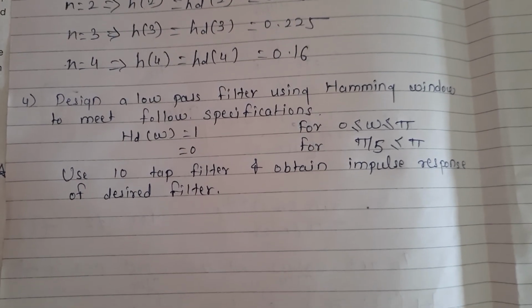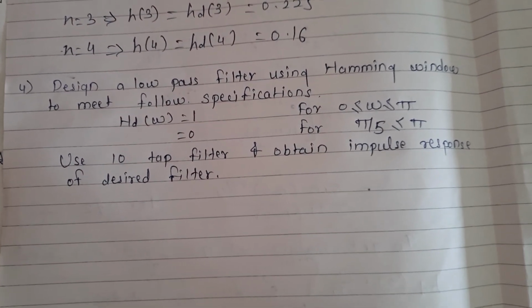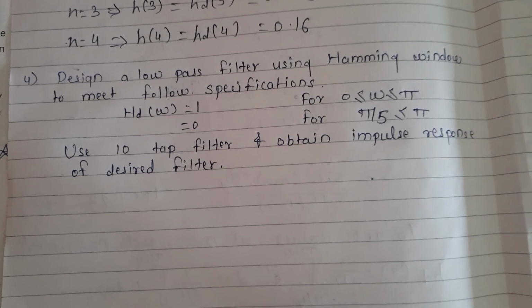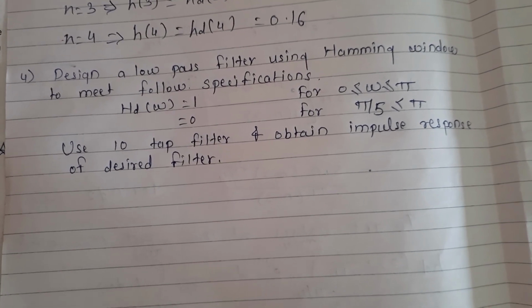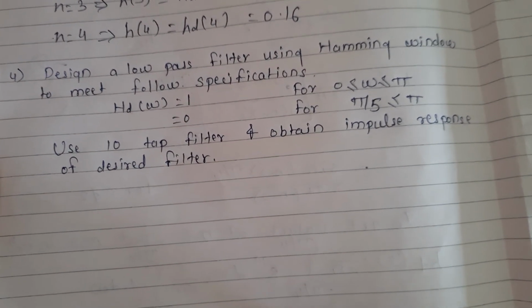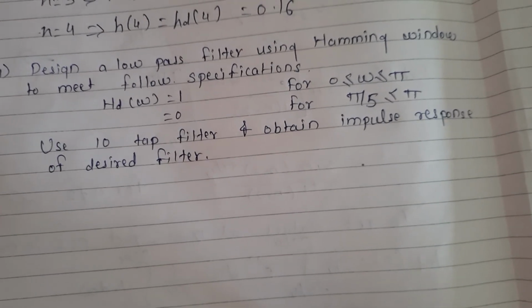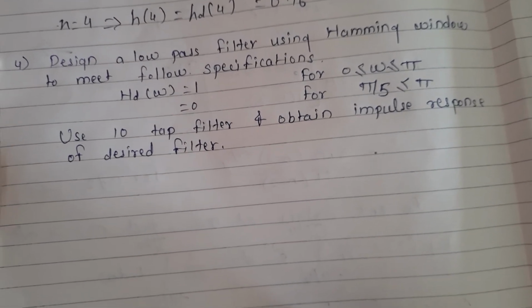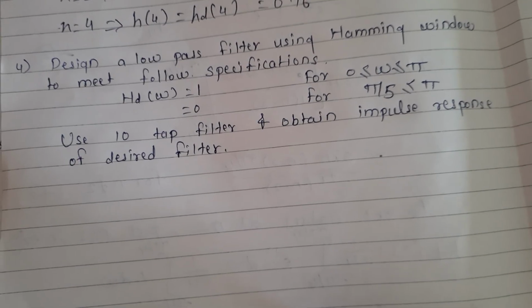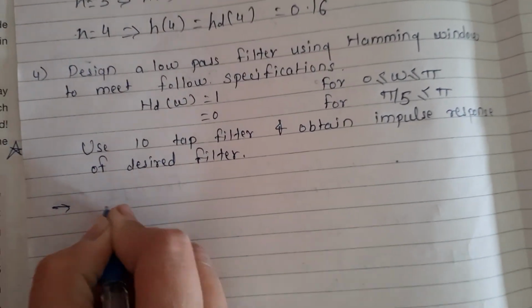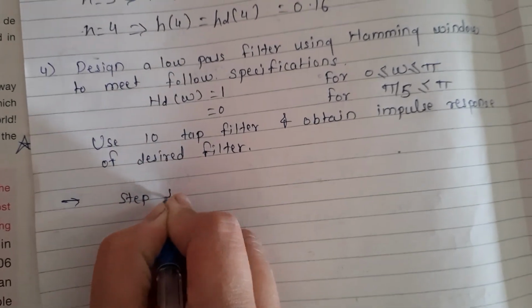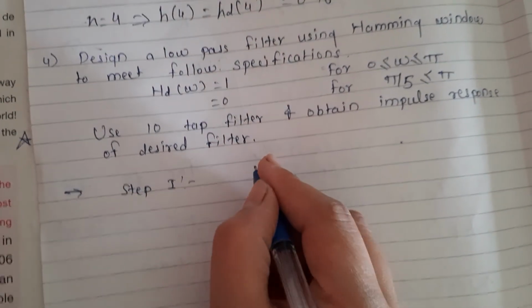Design a low-pass filter using Hamming window to meet the following specification. HD of omega equal to 1 for omega in between 0 to pi by 6, and it is 0 for pi by 6 less than omega less than pi. Use a 10-tap filter and obtain the impulse response of the desired filter. Now, step 1. Calculation of HD of n.